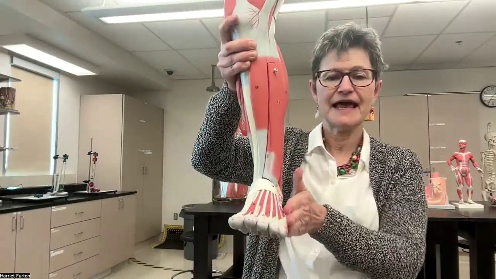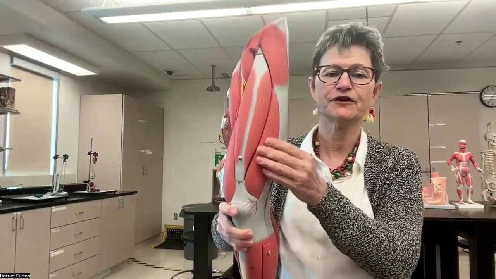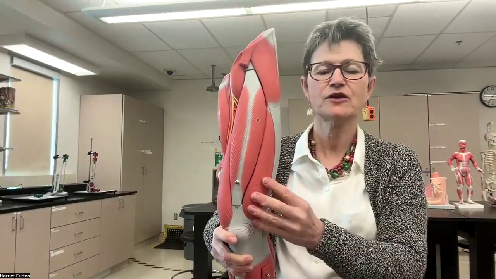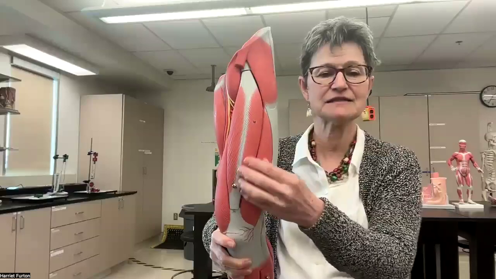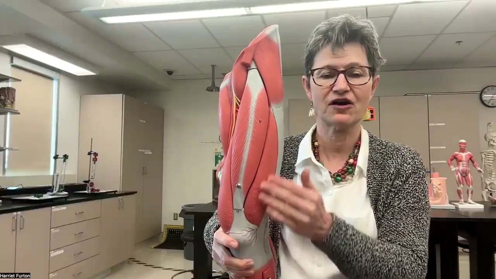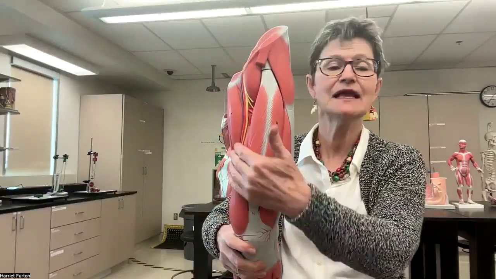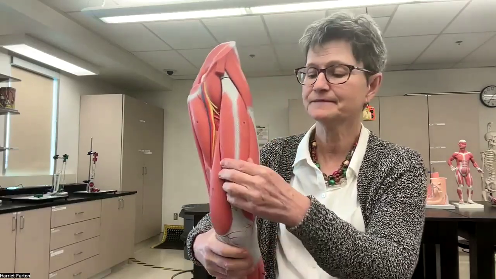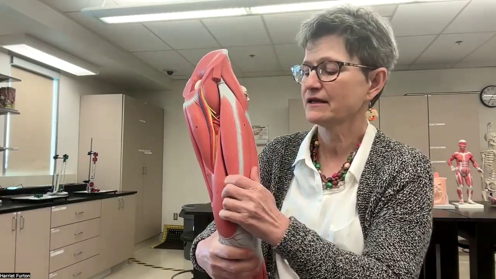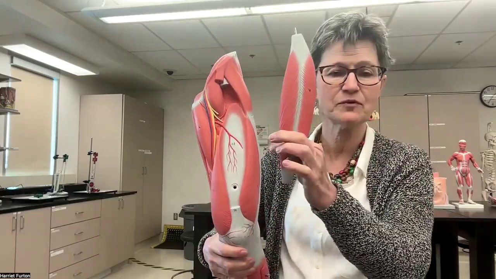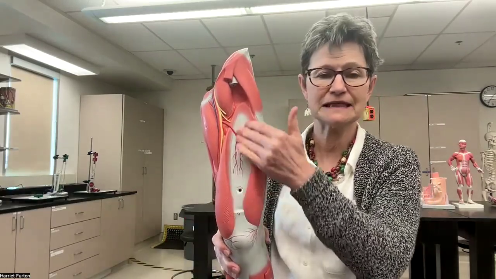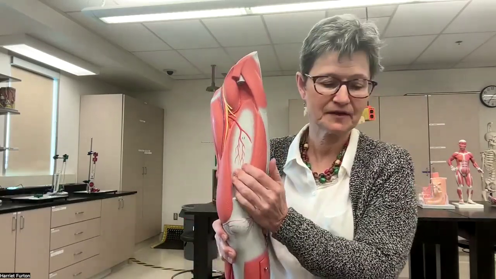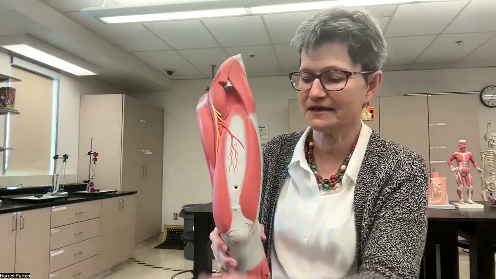Now, this is the lateral part of the leg in here. So this is the vastus lateralis of the quadriceps muscle. And this is the vastus medialis muscle. Between those two muscles, if I remove the rectus femoris, we will see the vastus intermedius.